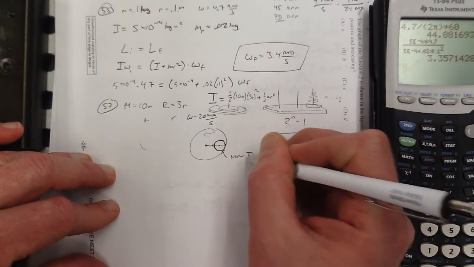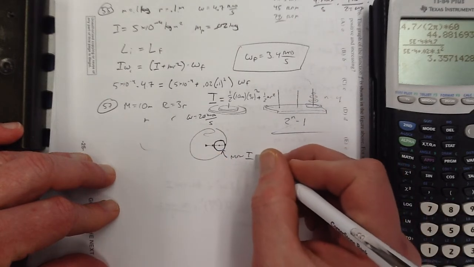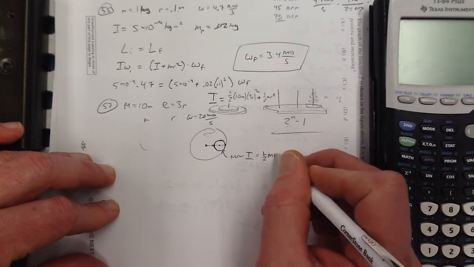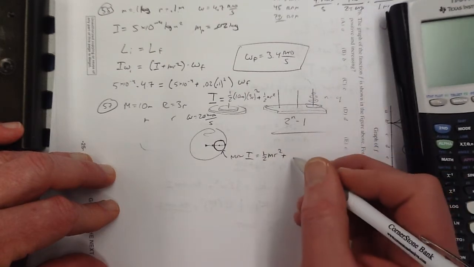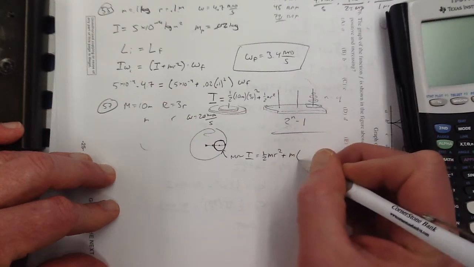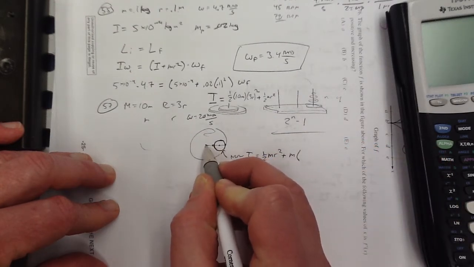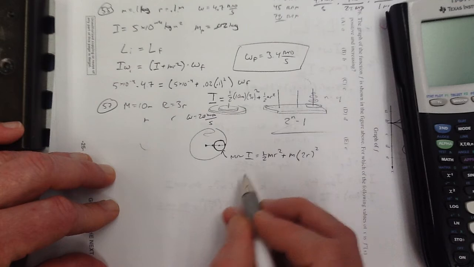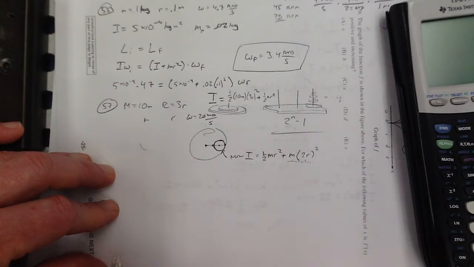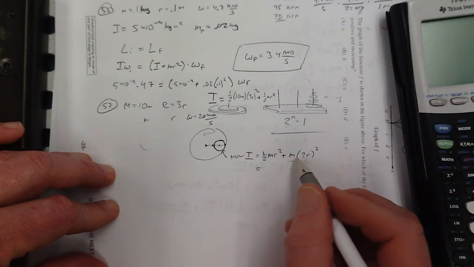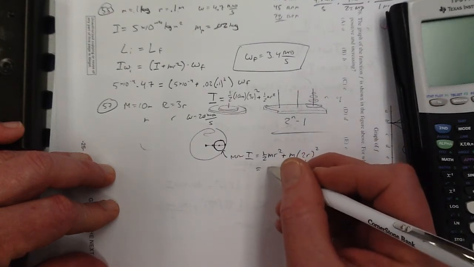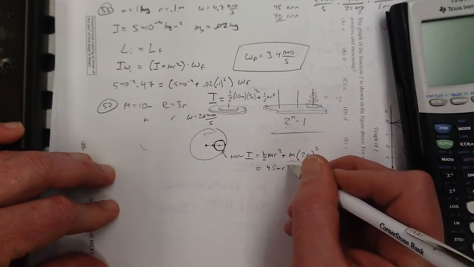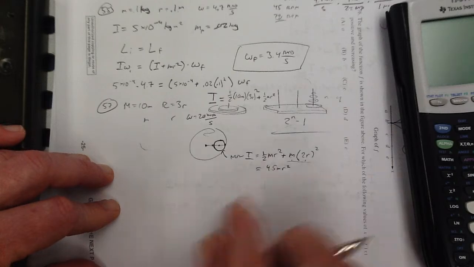So the new rotational inertia of the little disk is its old rotational inertia, 1/2 mr squared, plus the parallel axis shift, m times the shift, which is 2r. The center of mass was here, now it's here. So that's 2r squared. That's how the parallel axis theorem works, right? m times shift squared. And that is 4 mr squared plus 1/2 mr squared, so that's 4.5 mr squared. That's the new one.